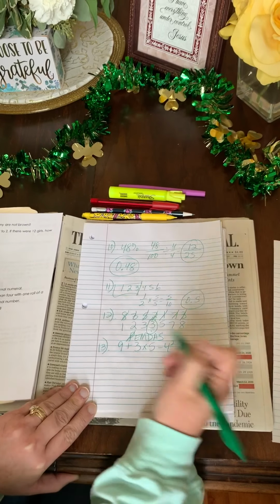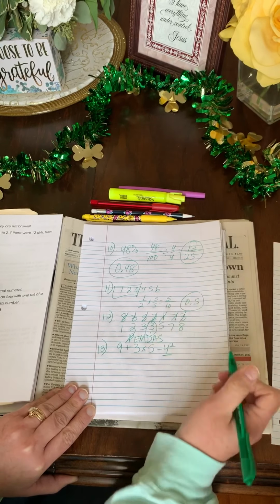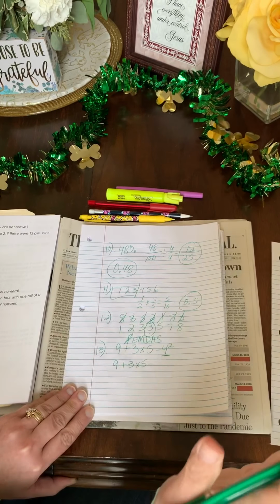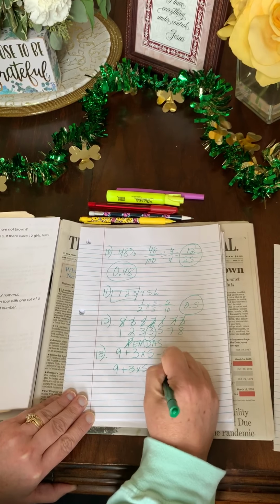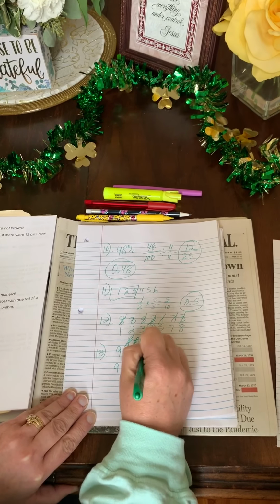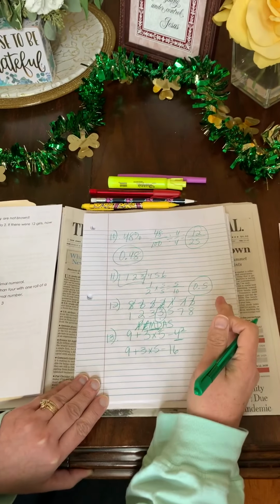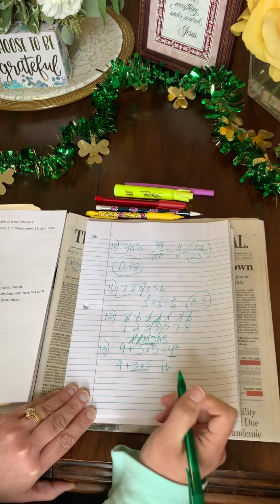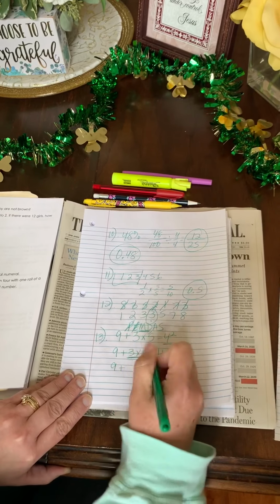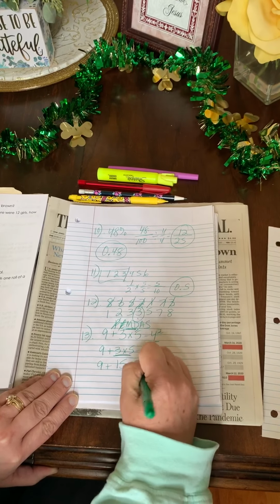There are no parentheses, but there are exponents right here. So that means we're going to copy down the other parts of the problem because they're not affected yet. Okay, 4 squared is 16. All right, so we're done with the exponents. All right, now we're going to multiply or divide going from left to right. And there is a multiplication problem right there. So we've got to stop and do that first. So we bring down the 9 plus 3 times 5 is 15 minus 16.